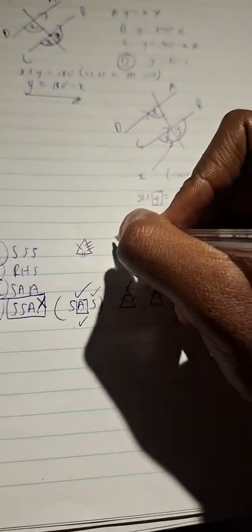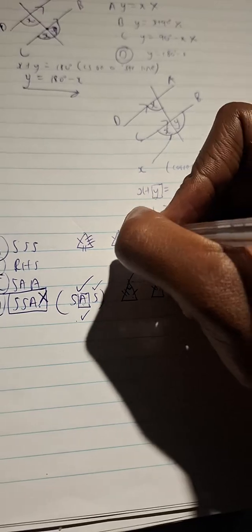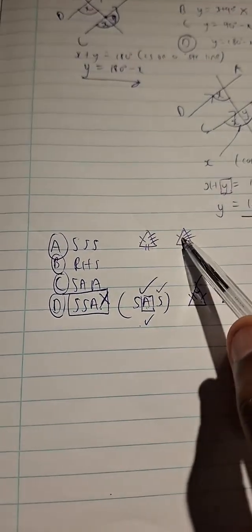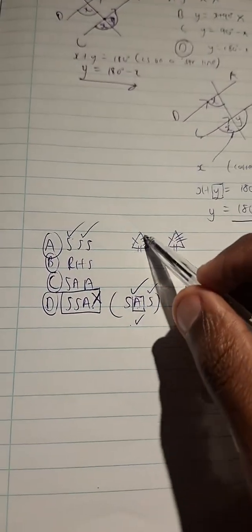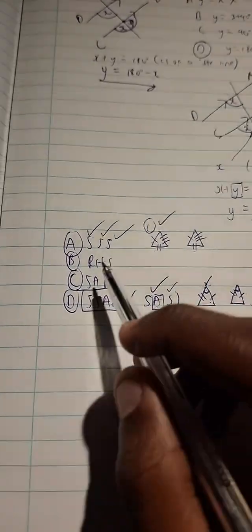But these ones, SSS, let me just quickly show you that these ones are 100% correct. Okay, this side is equal to this side, that's S. That side is equal to that side, that's your second S. And then that side is equal to that side, that's your third S. So this is a case that is correct.